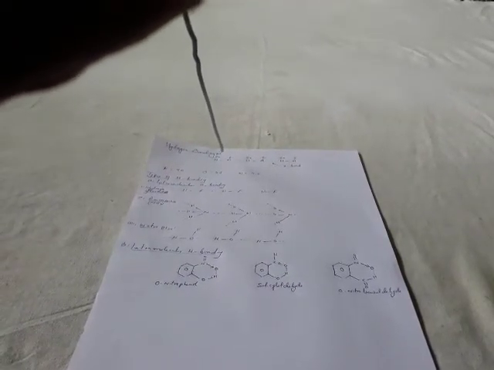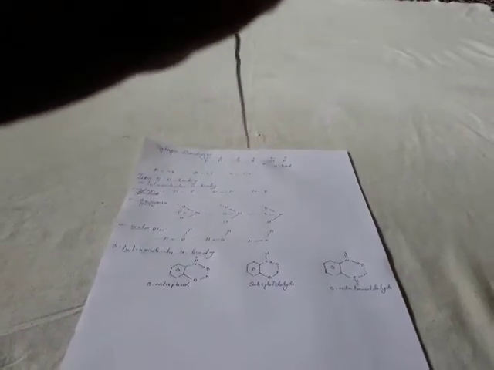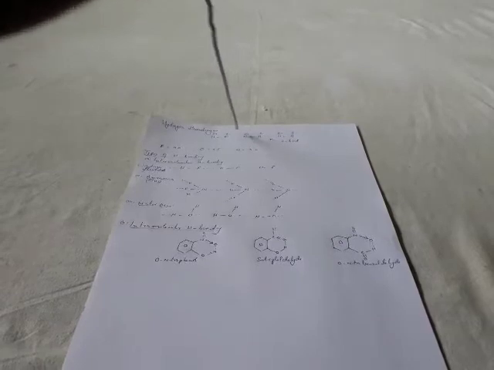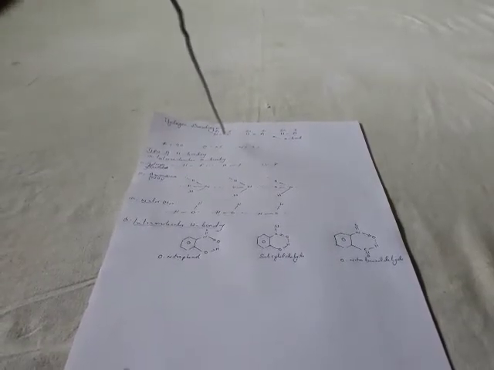Thus this H plus, which has developed a slight positive charge, is attracted by the electronegative atom of the other molecule. This attraction, as I have told you, is a weaker attraction.